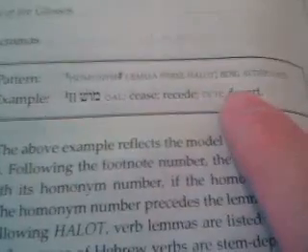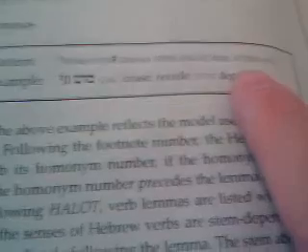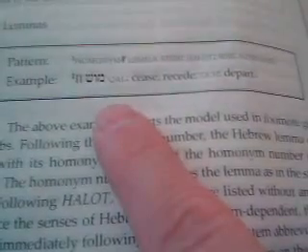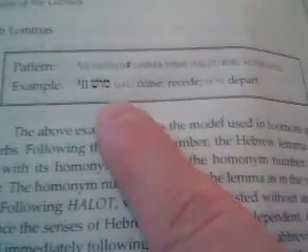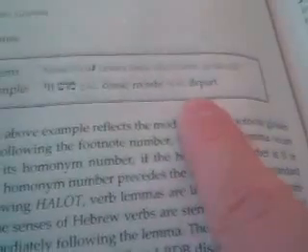You can see it's going to tell you what part of speech it is. It's going to tell you the lemma stem. It'll give you who they're getting this from, and if there's an alternate definition. So here's a better example. You have your verb here, and then it gives you your stem, which is qal. It gives you your definition, and then it gives you your alternative definition.